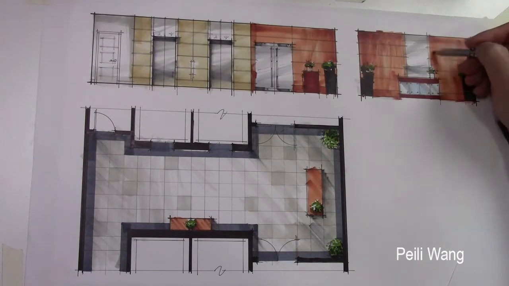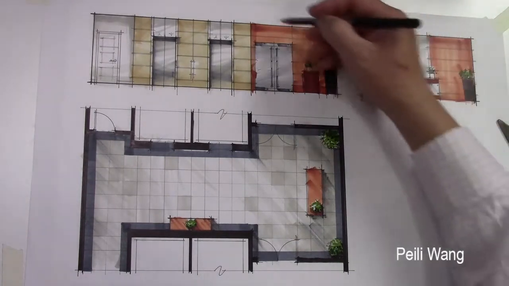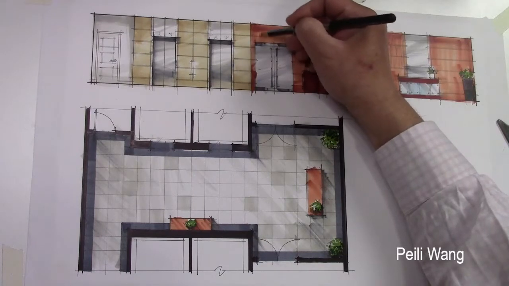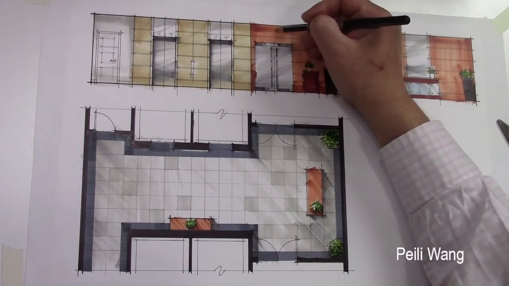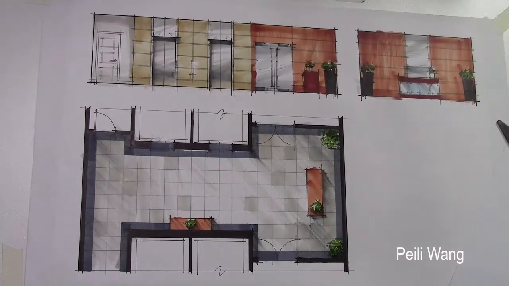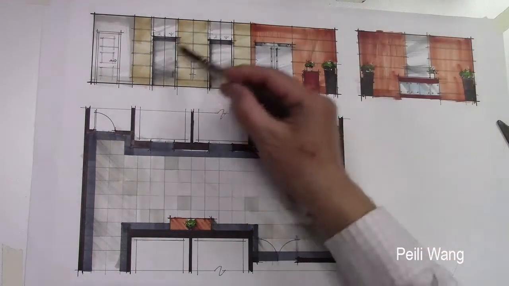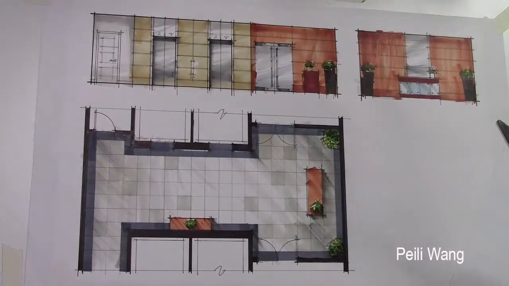Anyway, you can spend time. Texture. And also, this is marble.